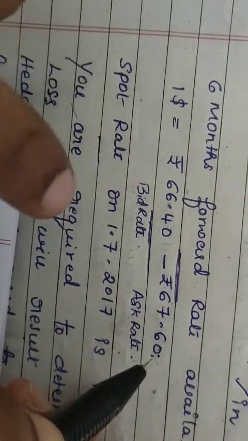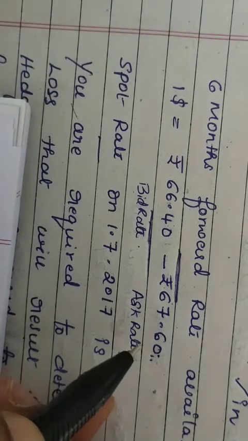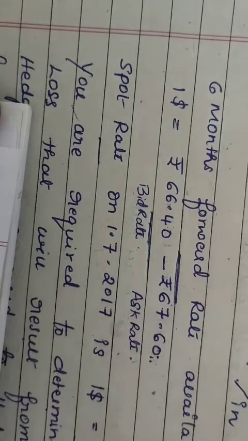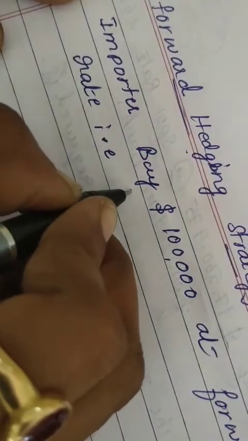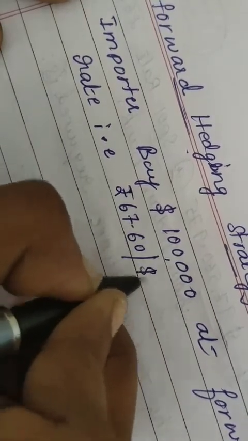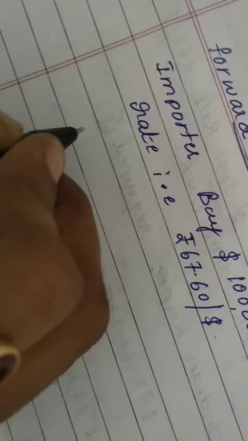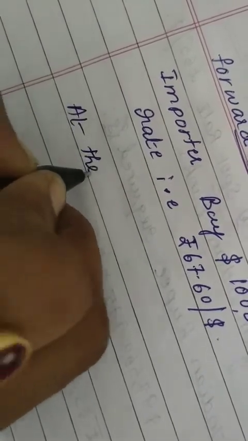So party will buy the foreign currency at a higher rate, that is 67.60 rupees per dollar.